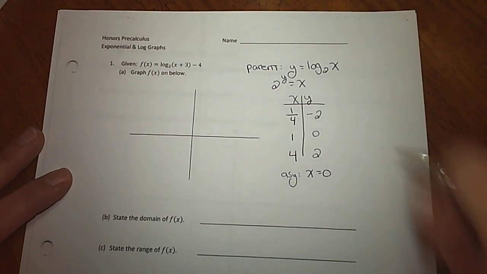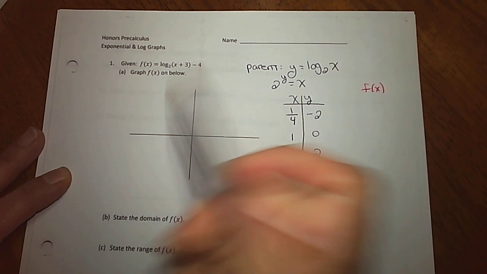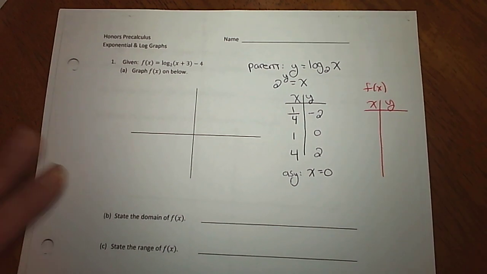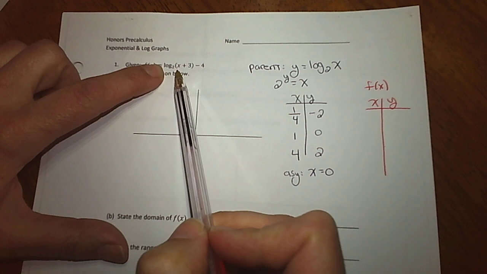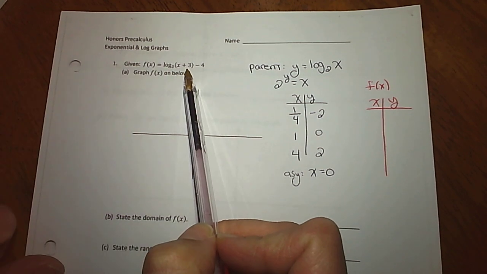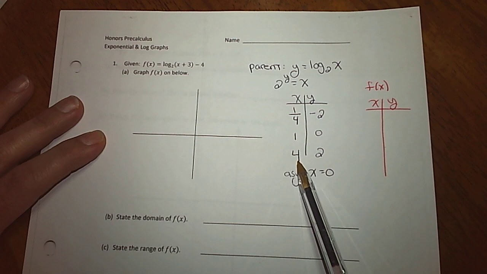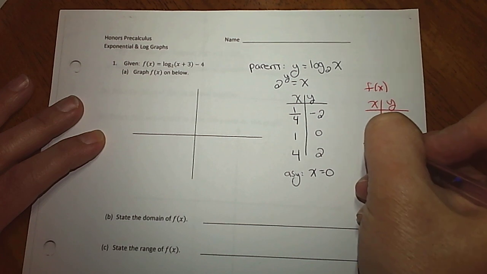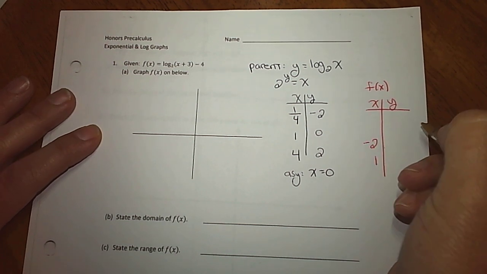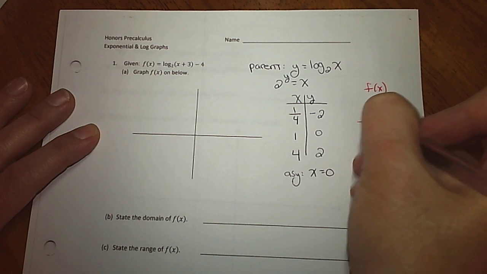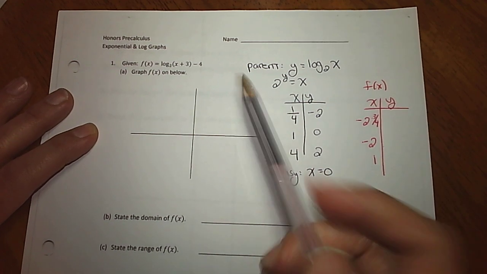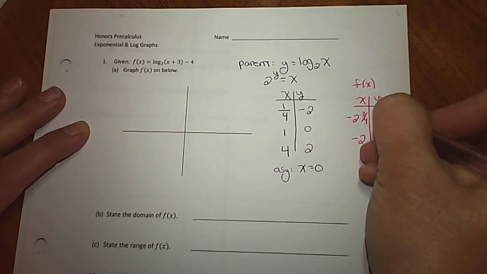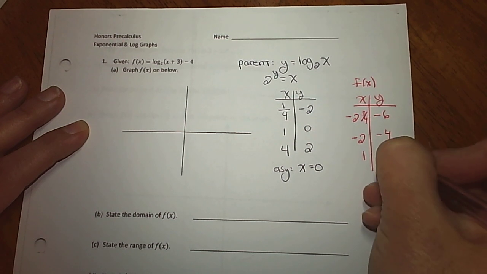Now what we want to do is do f of x, which is this guy here. So I'm going to make a new xy chart, and I'm going to work from left to right. Now it's log base 2. The first thing we come across is the x plus 3. That means I want to subtract 3 away from each of my x values. So 4 minus 3 is 1. 1 minus 3 is negative 2. And 1/4 minus 3 makes negative 2 3/4. Okay. Then the minus 4 hanging off the end is what I want to do to the y's. So it's 2, negative 4, and negative 6.